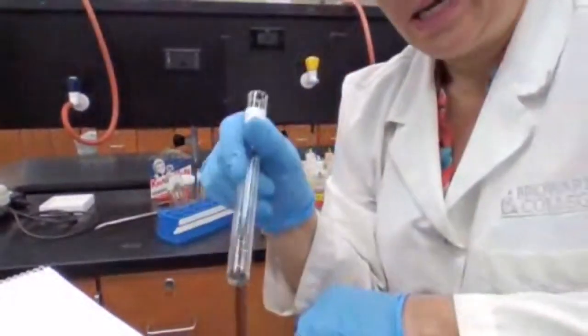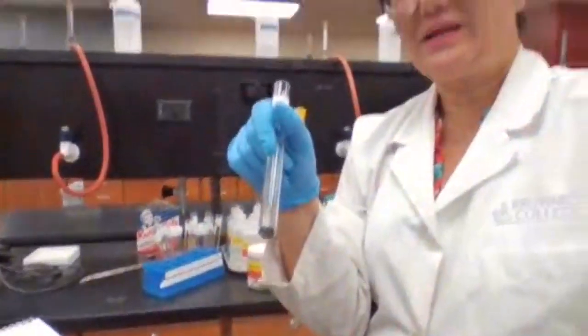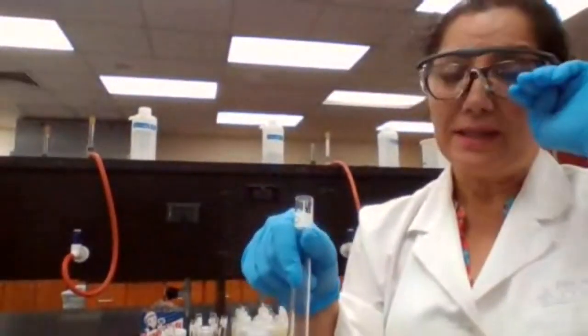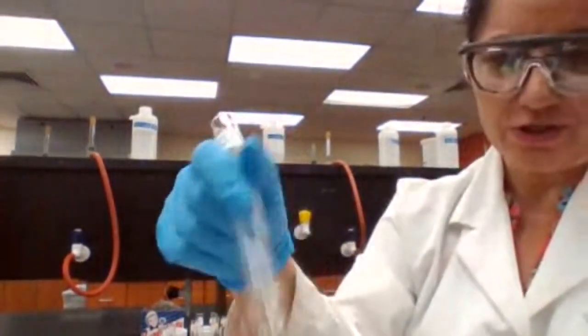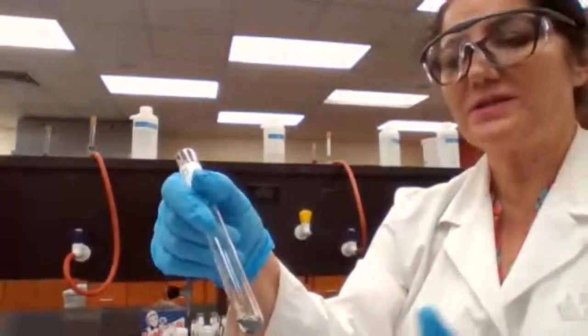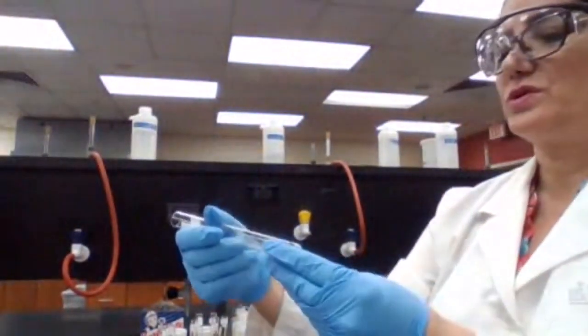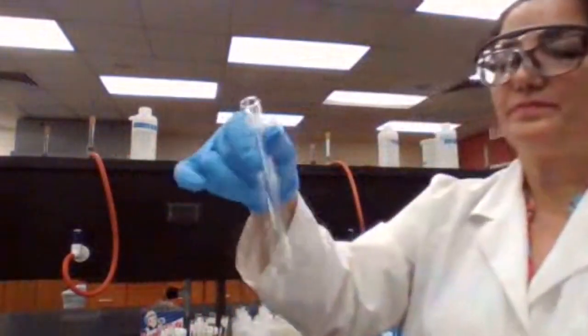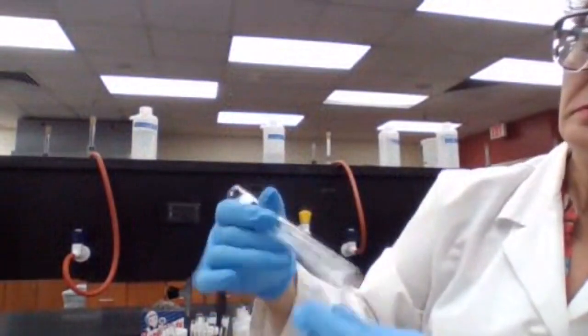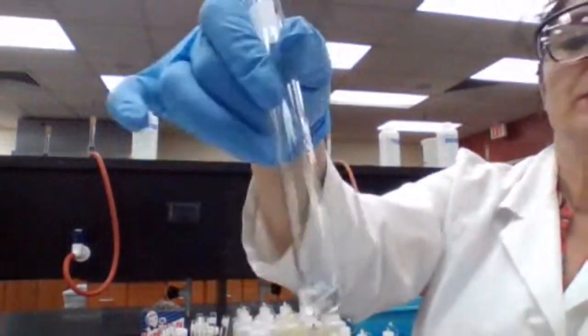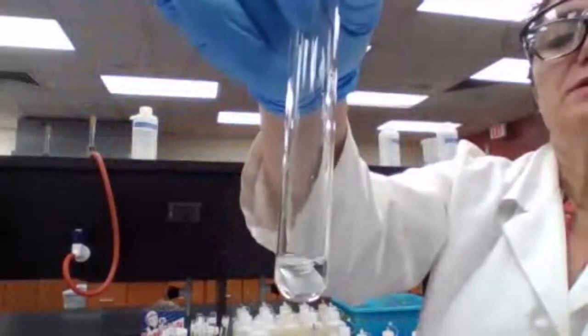What does it mean? It means zinc is more reactive than lead. Zinc can give electrons to lead. Basically, this is an oxidation reduction type reaction. Zinc is being oxidized, lead is being reduced. E. What do we have for E? We have zinc and magnesium. I don't see any reaction, so no reaction. Zinc, magnesium, no reaction.